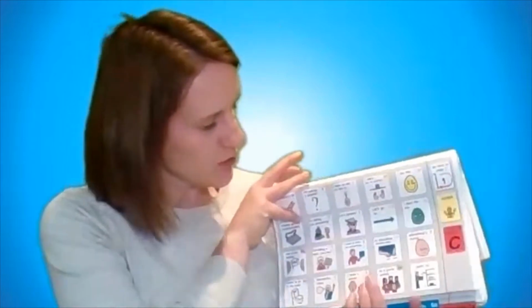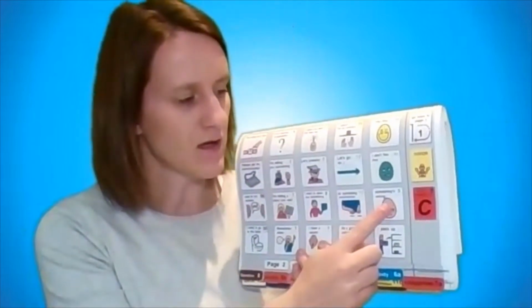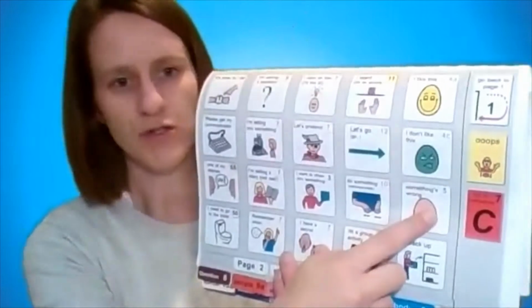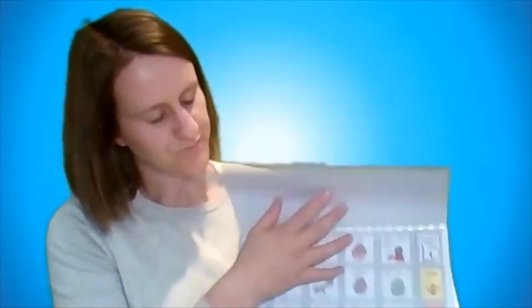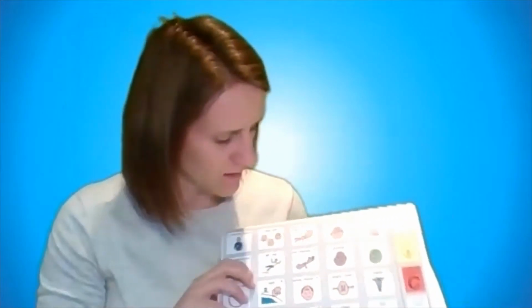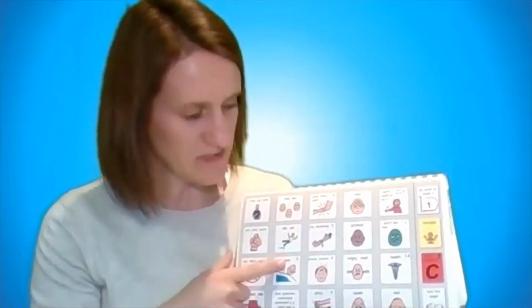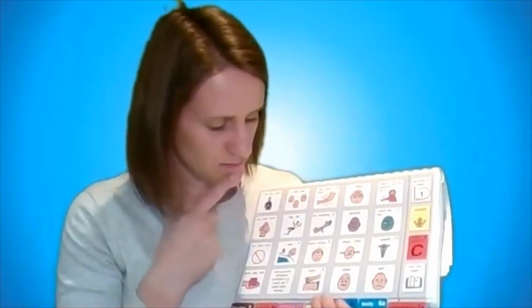And then to more to say. The student might be wanting to indicate that they're hurt or something's wrong. And so they might say, oh, something's wrong. And so then you go to page 5. You might say, I'm feeling sick. And what's that? Oh, feeling sick.